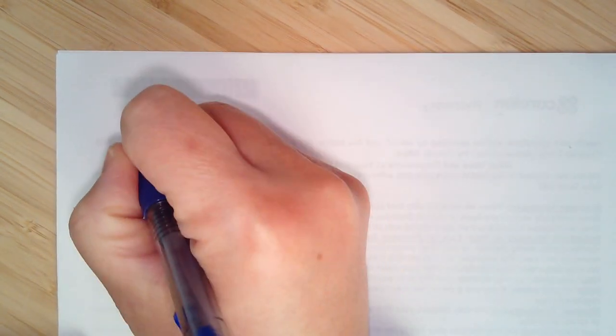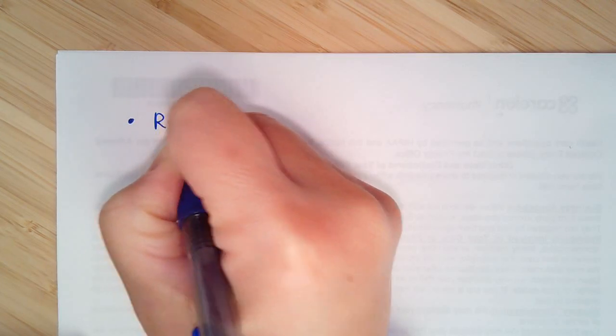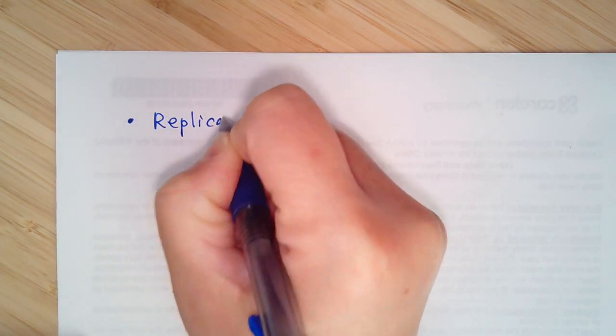That's a source. And other than that, there are several concepts. The first one is replication. Replication means the repetition of an experiment on more than one individual.